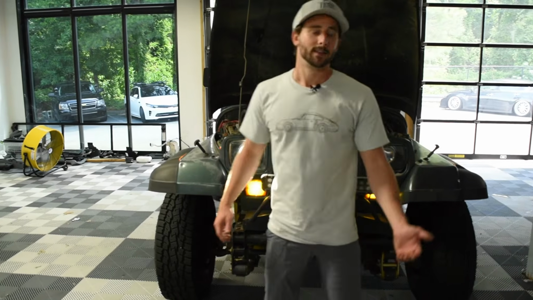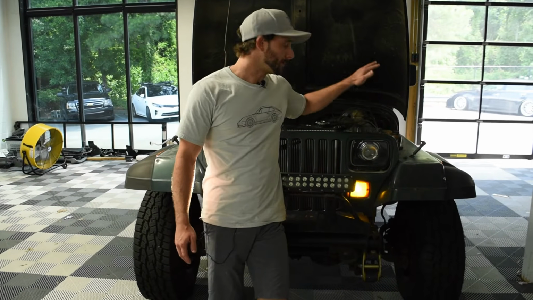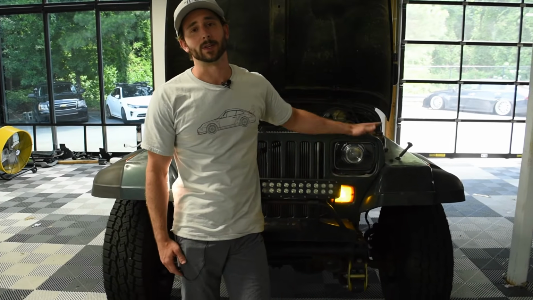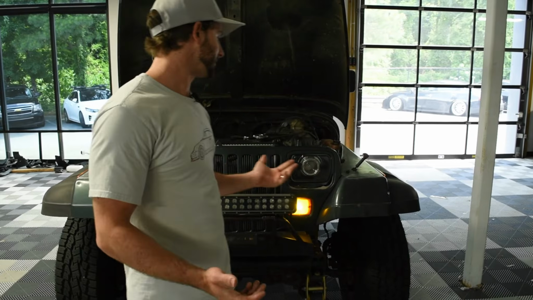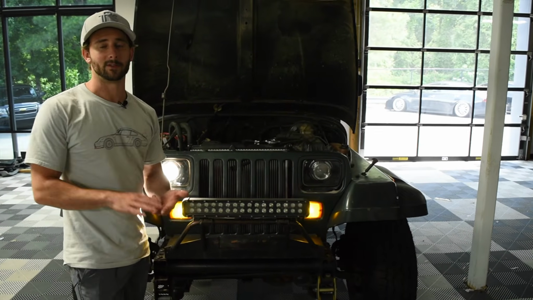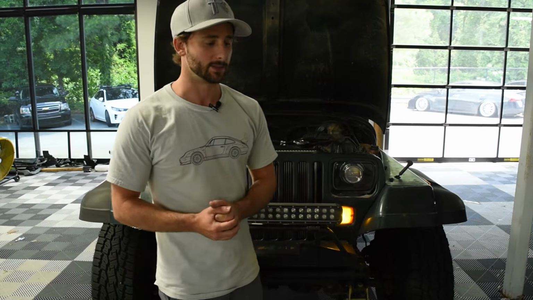There it is. As you can see, the problem has now moved over to the driver's side of the Jeep, and therefore by swapping the bulb and the problem followed it, we can definitely say that the problem has been the bulb this whole time. By process of elimination, we've moved the ballast, we've moved the igniter, we've moved the bulb. Whatever part the problem follows, that's going to be your issue right there.